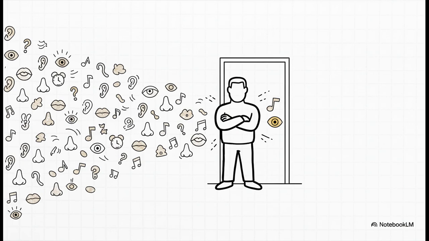And right here, this is the first critical filter. Out of that absolute fire hose of information hitting your senses, only the tiny little bit you actually pay attention to gets a ticket to the next stage. Everything else, it just fades away. Attention is basically the bouncer at the club door of your memory.